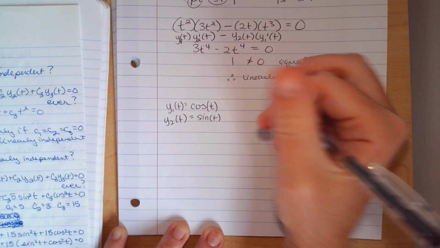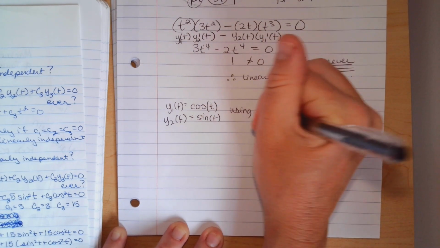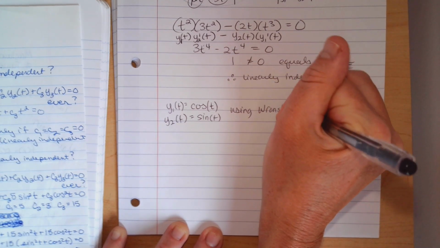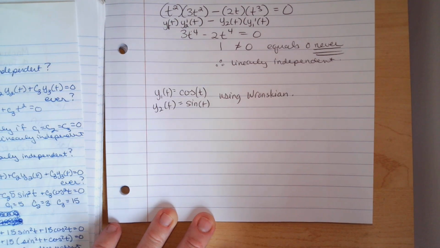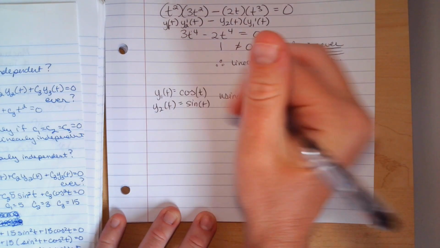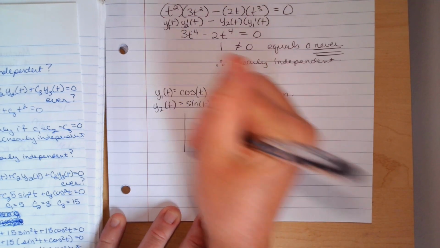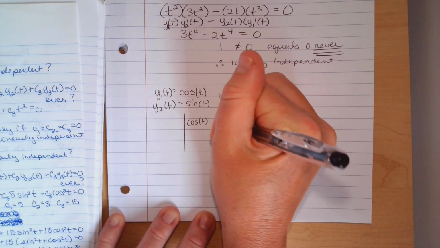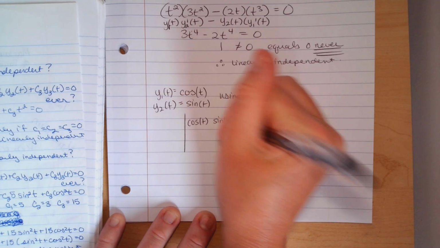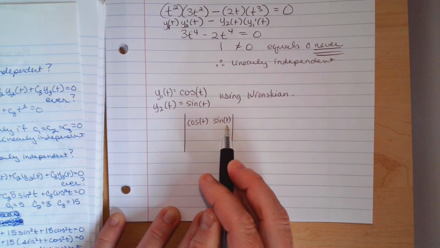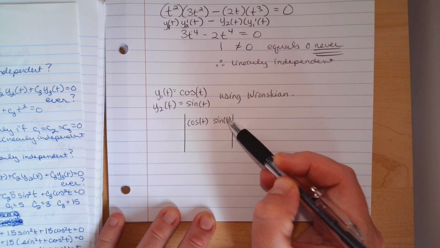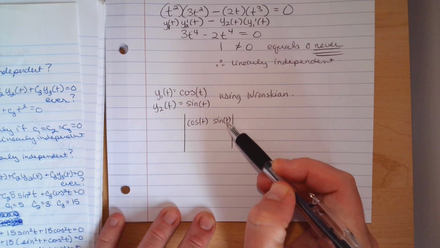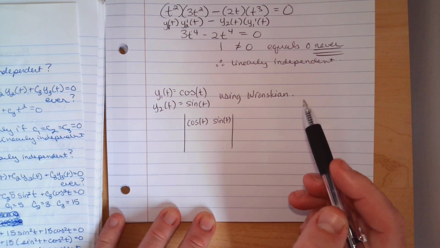Let's use the Wronskian. Let's set up our matrix and we'll get our cosine of t and then we'll get our sine. Does it matter who you put here and who you put here? It doesn't. Just make sure that the derivative of this guy is here and the derivative of this guy is here. It doesn't really matter who you decide is y1 and y2.